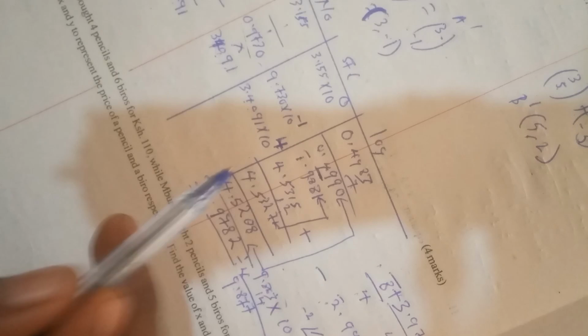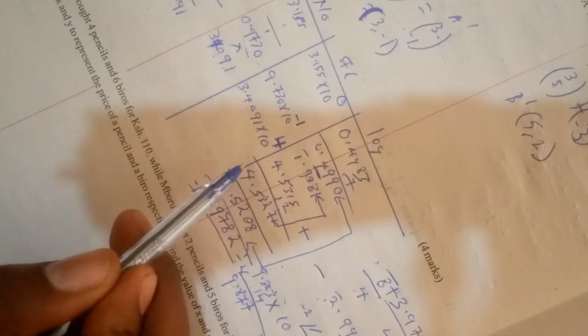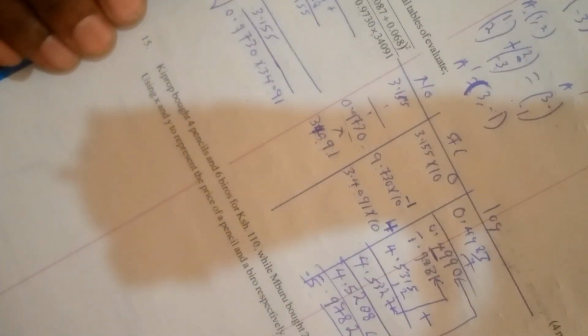And for you to be very keen in this question, you must do almost 7 questions in a day when you don't know. Even 7 questions every day until that day you are very sure when you are working on that question. Now, let's take on question number 15.